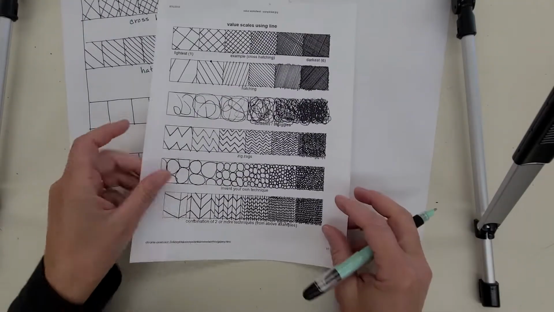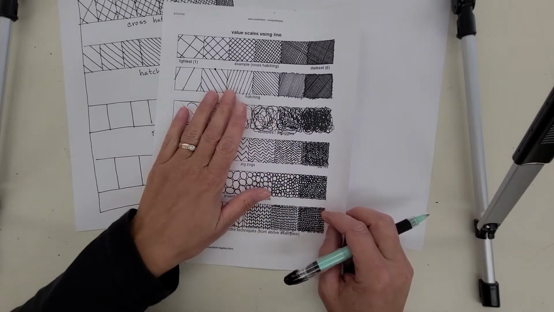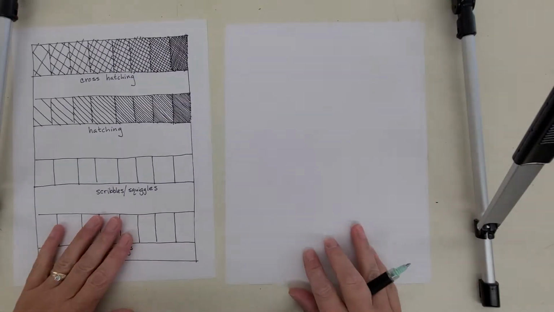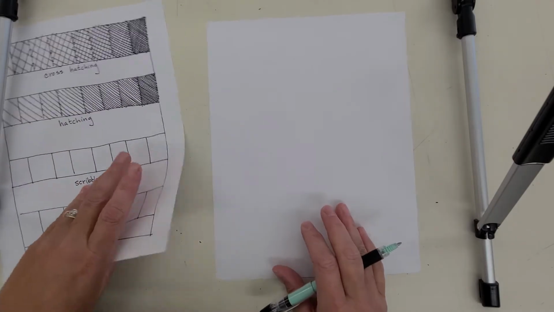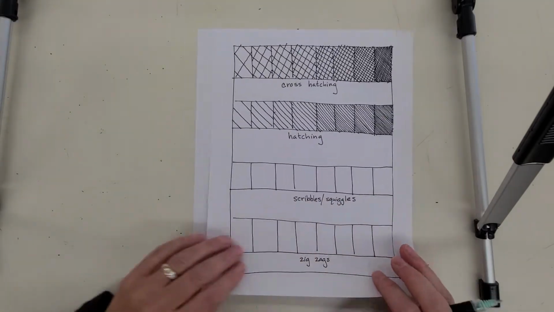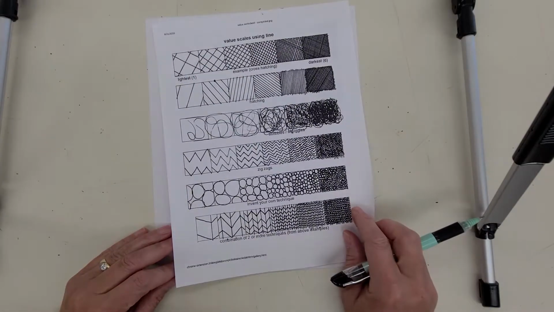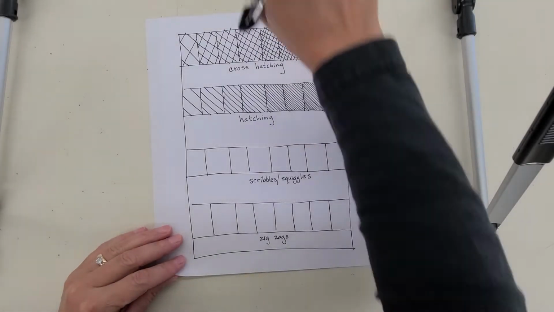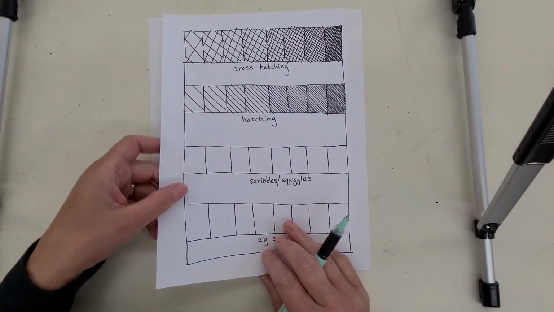Okay, so this handout I have put on Google Classroom for you. I took a screenshot and you have that as a visual reference. You're going to just be working on a blank piece of paper, so I'm going to help you get that set up. You're going to be doing 4 different line techniques. The handout I gave you shows you 6. I'm only asking you to do 4. So this is kind of the general layout of what we're going to be doing.